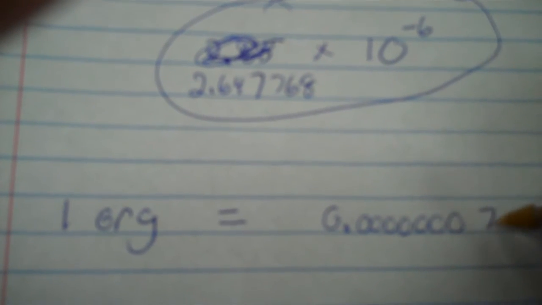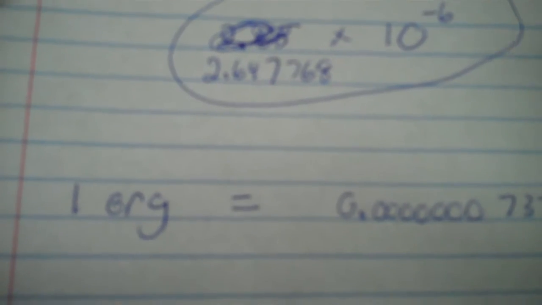Okay, next one. 1 erg, actually never mind, I guess they're going to want you to write the whole thing. 2.647768, which to me is stupid because the whole point of this is to abbreviate the number, but that's the answer. 1 erg equals, I don't want you guys to get it wrong, so 0.1, 2, 3, 4, 5, 6, 7. 7 zeros and then 7375616.